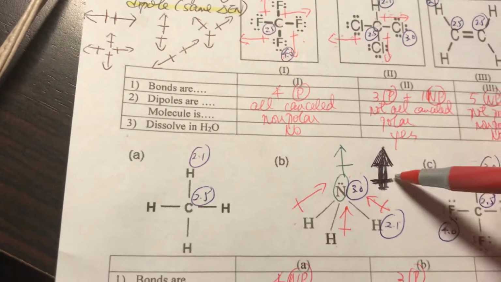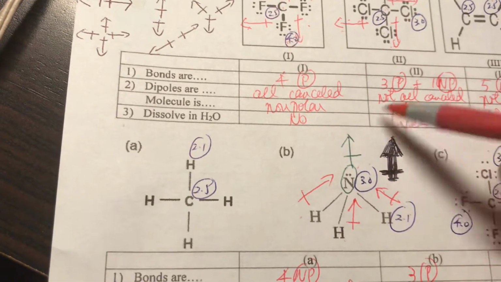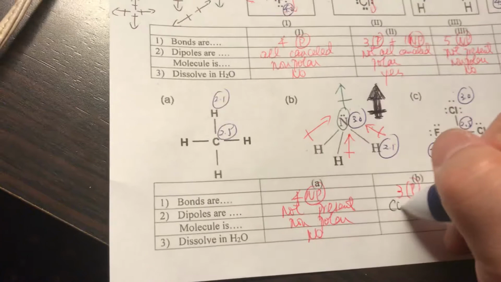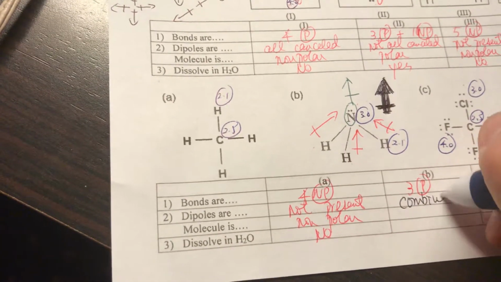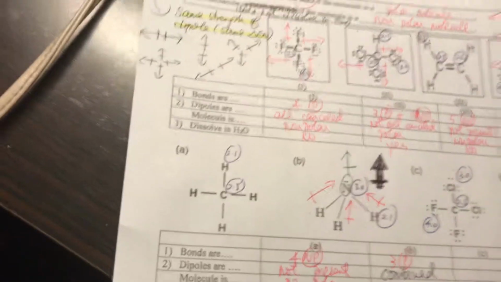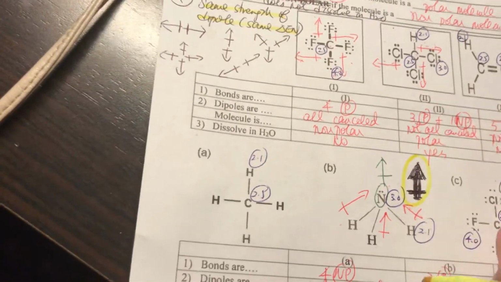So everything goes in the same direction. I finally draw a dipole, like a combined one. So actually, the dipoles are combined. So I'm going to use a black pen to represent. The dipoles are combined. And then I'm going to highlight this.